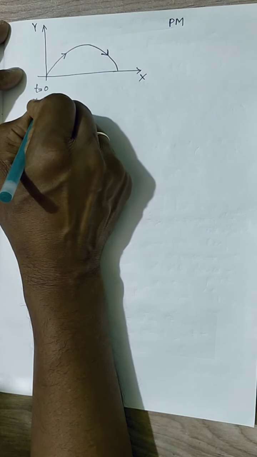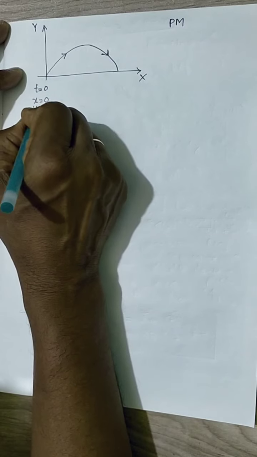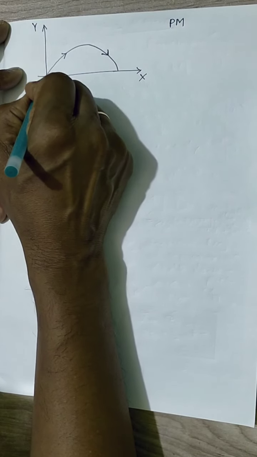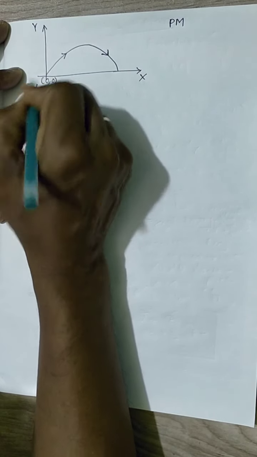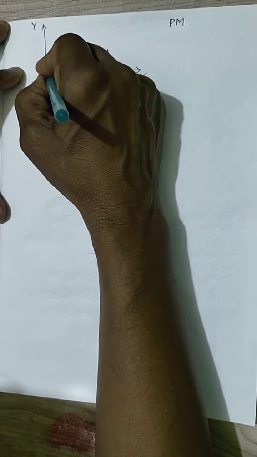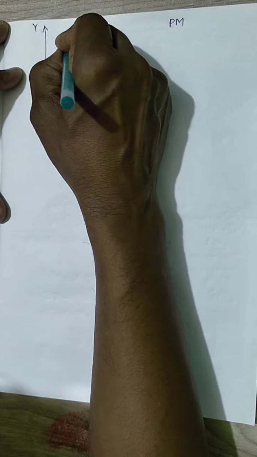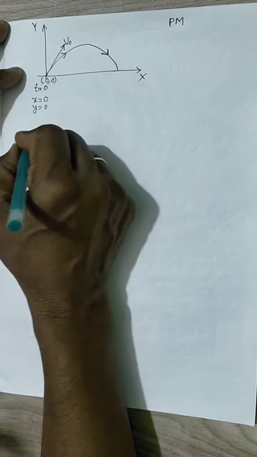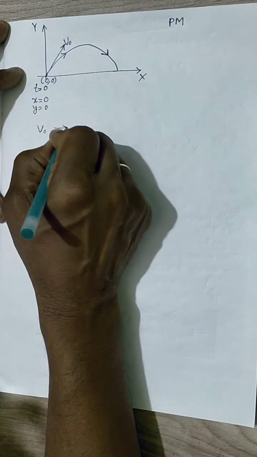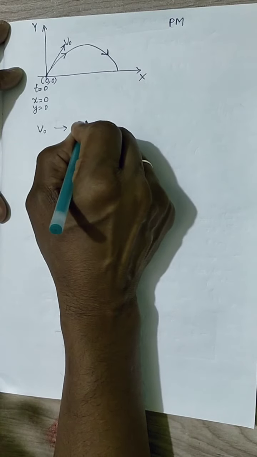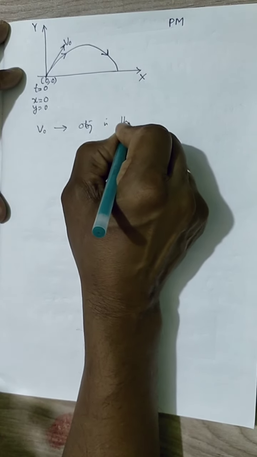Origin is x equal to 0, y equal to 0. You can write 0 and 0. It is thrown with a velocity v0. v0 is the initial velocity with which the object is thrown.